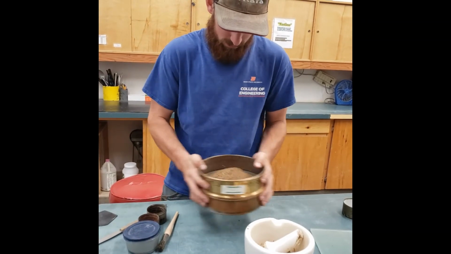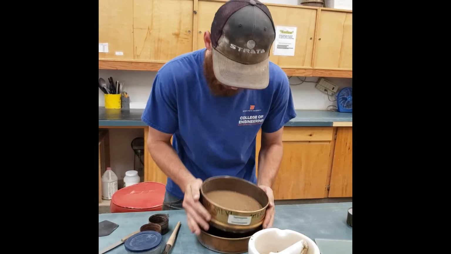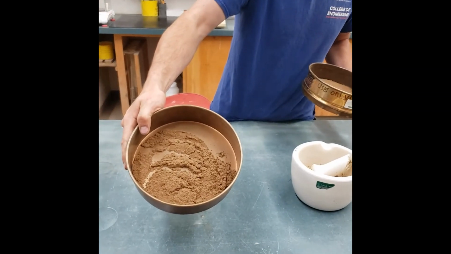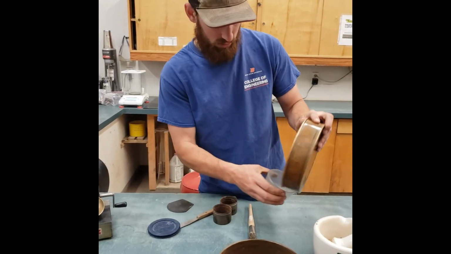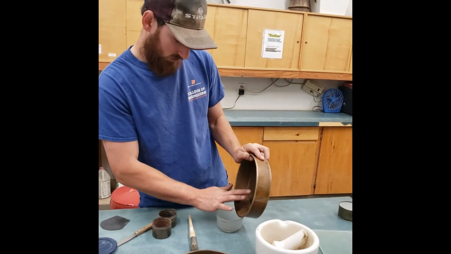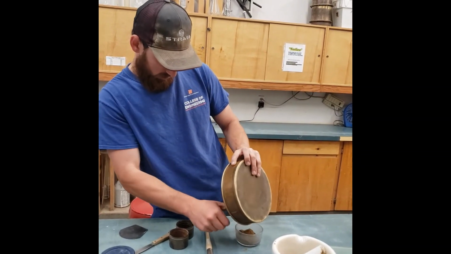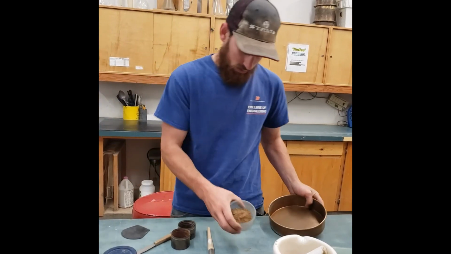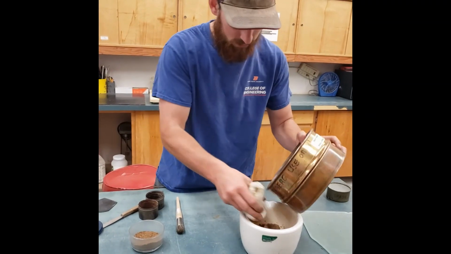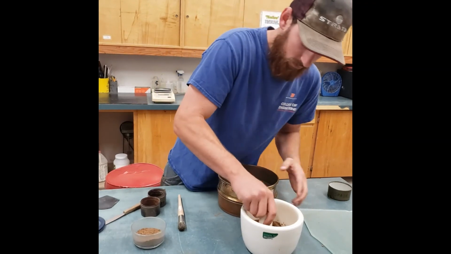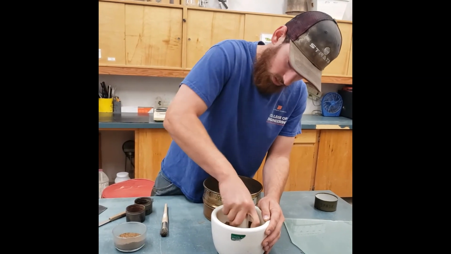Again. Open this up. That is what my sample looks like underneath, and that's what I'm going to be using. Take my container. It basically just feels like a very fine powder. That's all this really feels like. I'm going to try and get a little bit more of that one more time. Put it down.